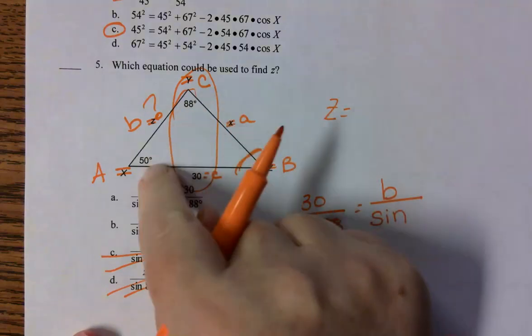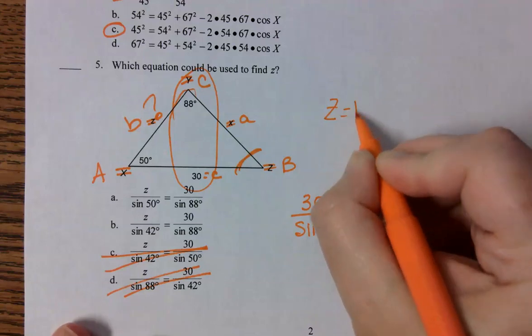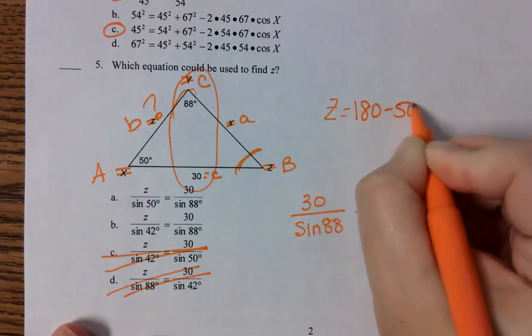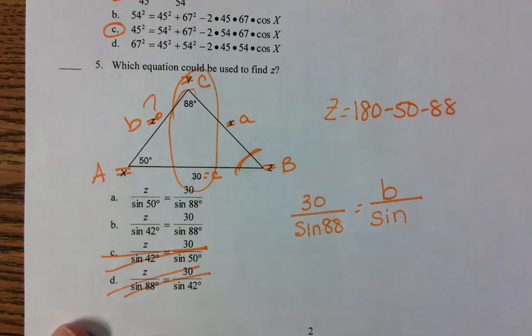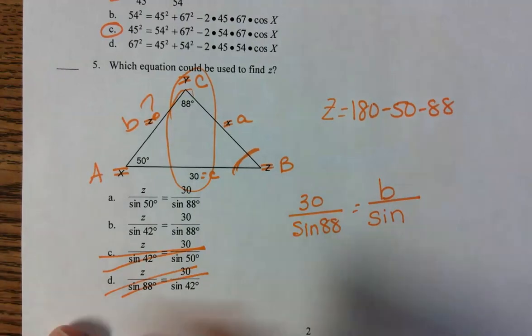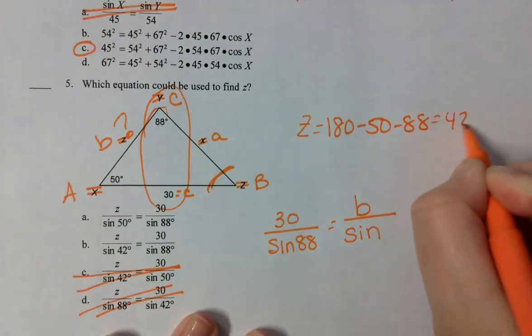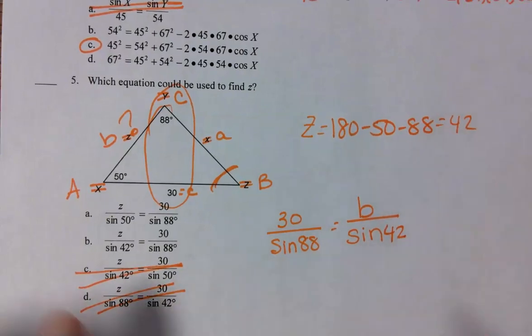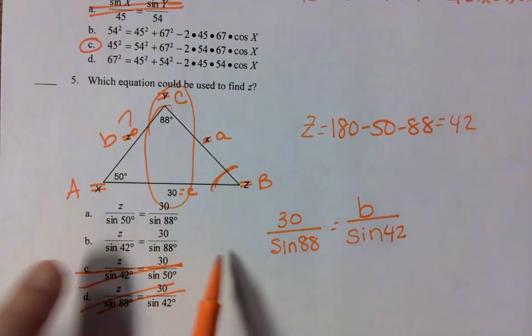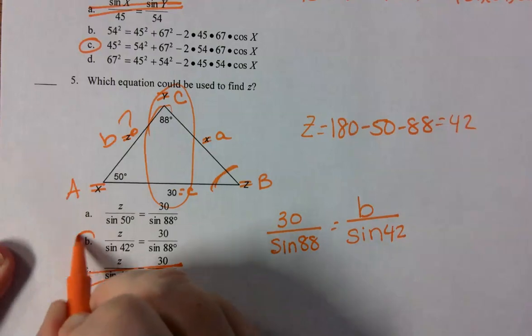Yes, because I do know 2 angles, all I have to do is subtract. Whoops, 50. Okay. And I get 42 degrees. So I need the one with 42, so the answer is B.